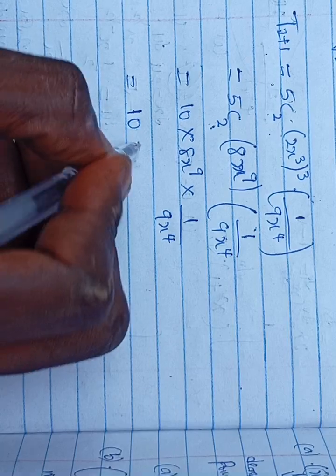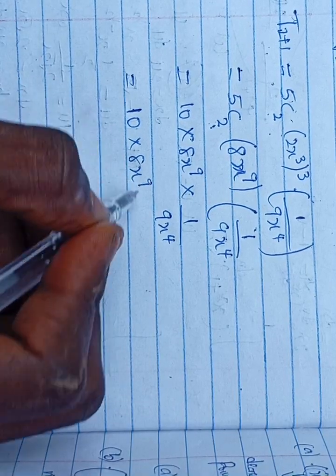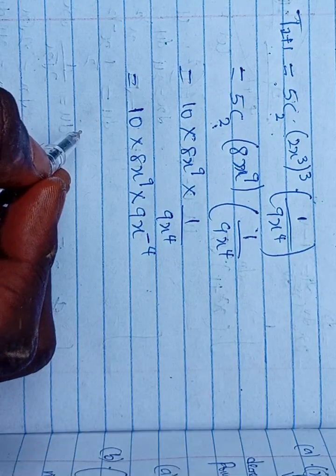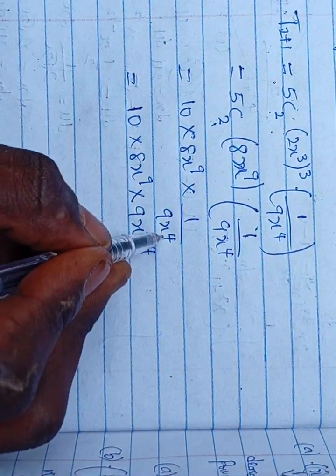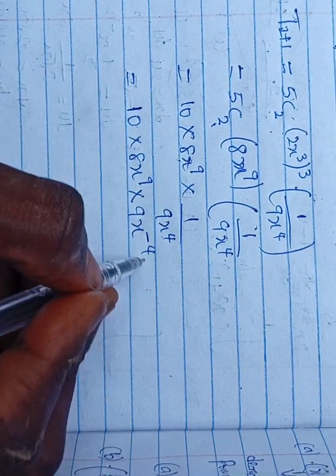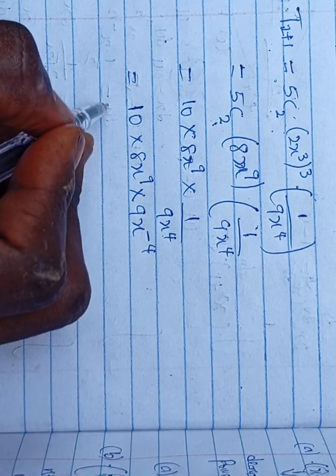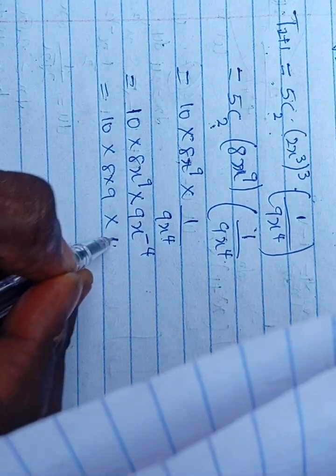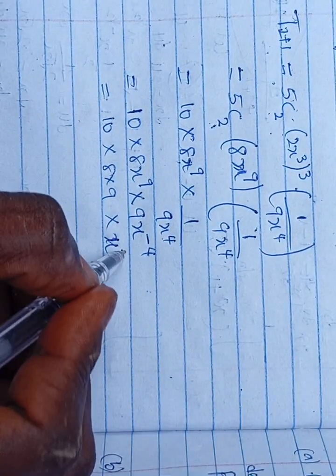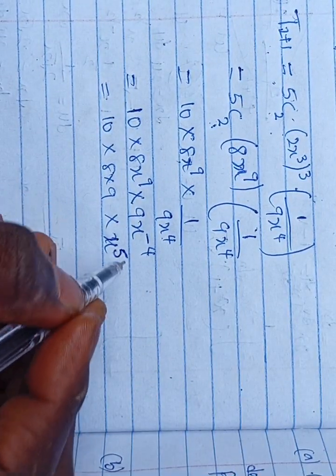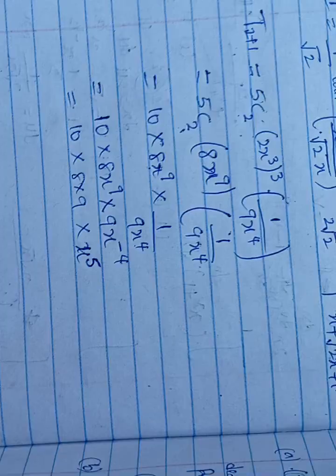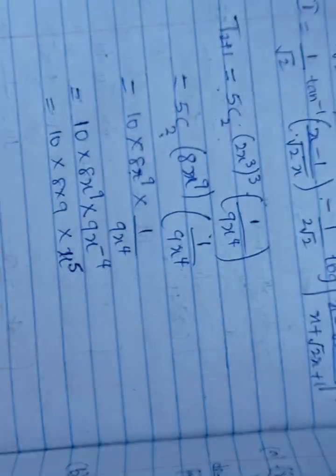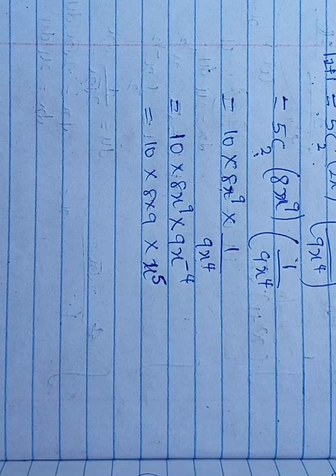So which is equal to 10 multiplied by 8x raised to power 9, multiplied by 9x raised to power minus 4. So here I can say x raised to power 9 minus 4, that is 10 multiplied by 8 times 1 over 9 times x raised to power 5.